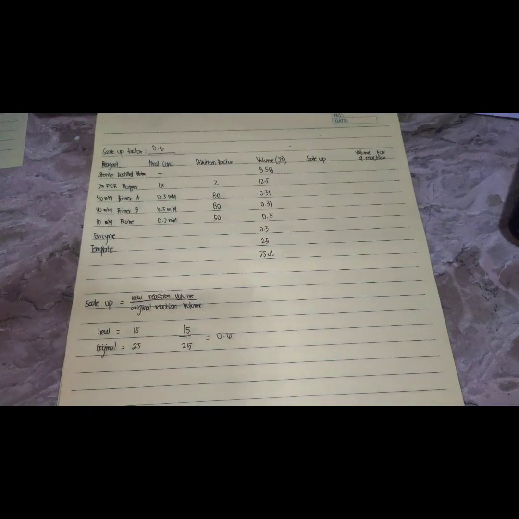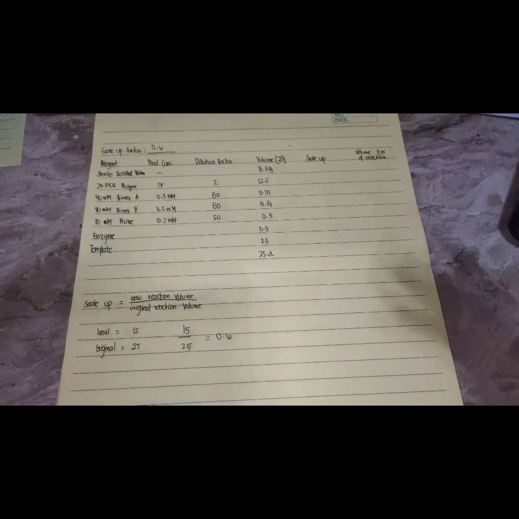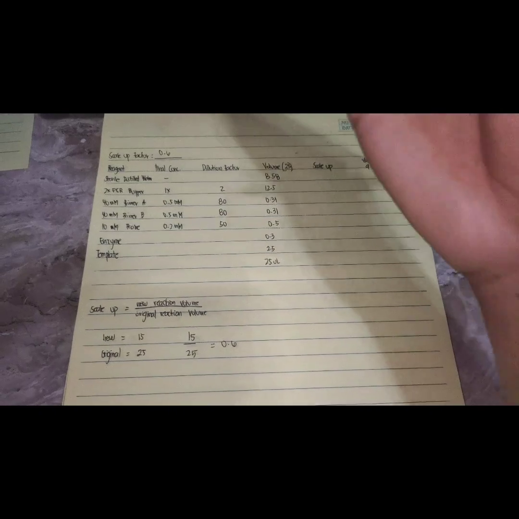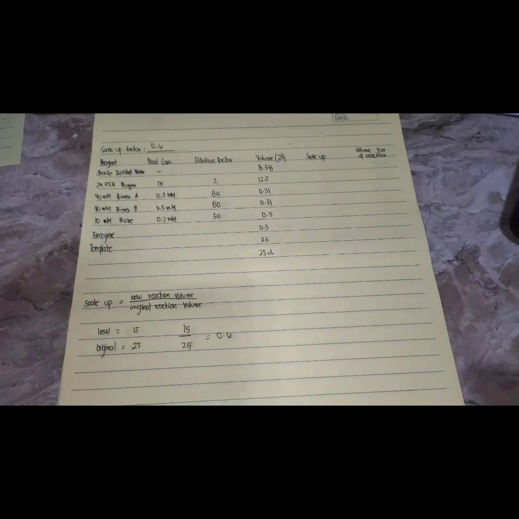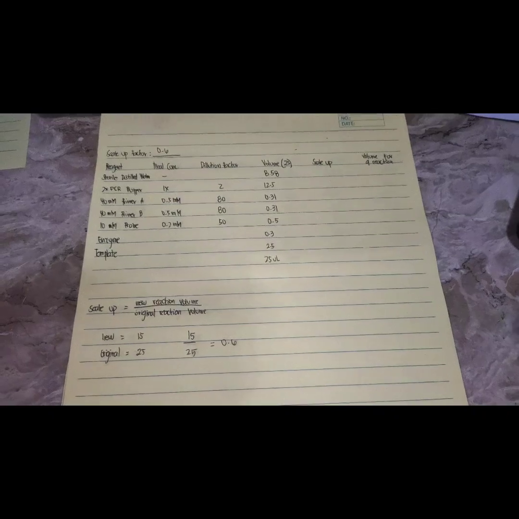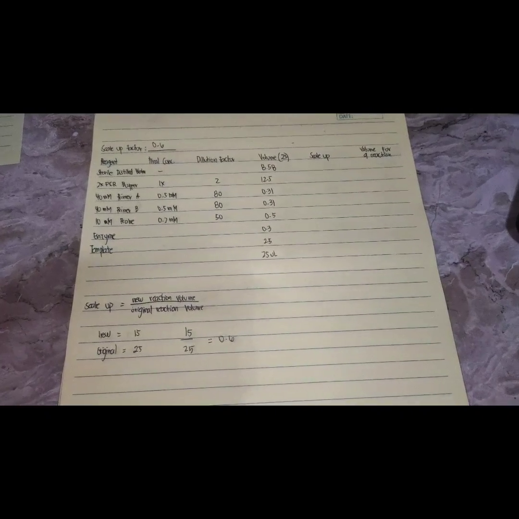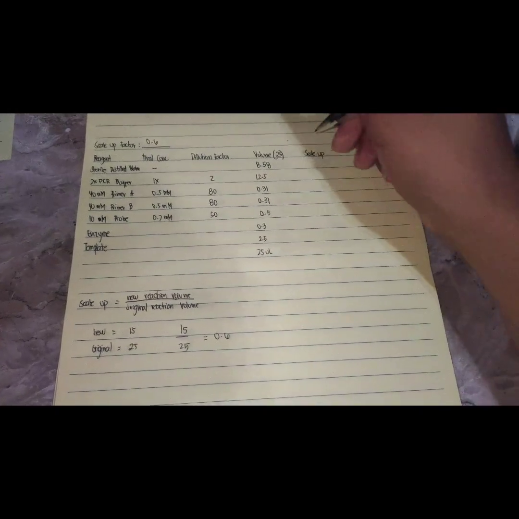Again, we're going to multiply the scale up factor, which is 0.6, by our volume. So we're going to multiply 8.58 times 0.6, and we're going to get 5.15.